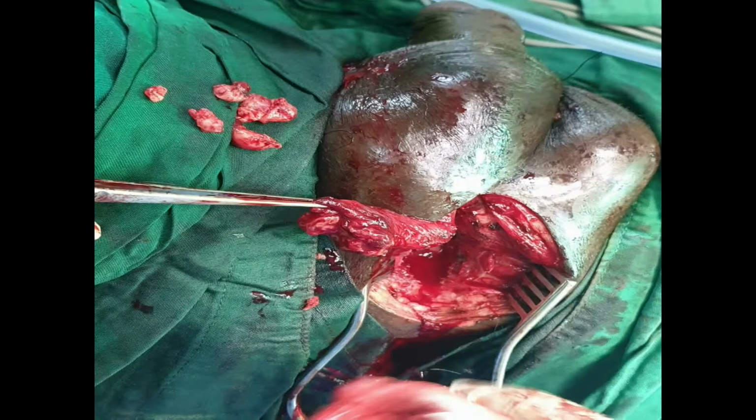Again, you must remove fibrous tissue. The 2 main causes of failure are failure to remove fibrous tissue sufficiently and anastomosing under tension. So you can see that fibrous tissue has been removed to a large extent, and the piece is ready for anastomosis.